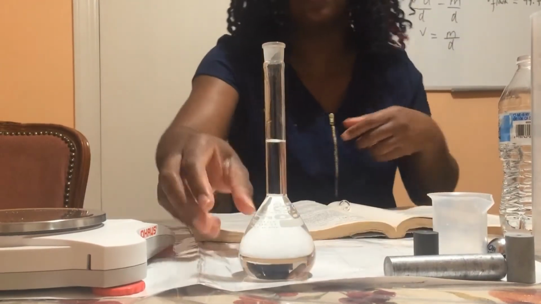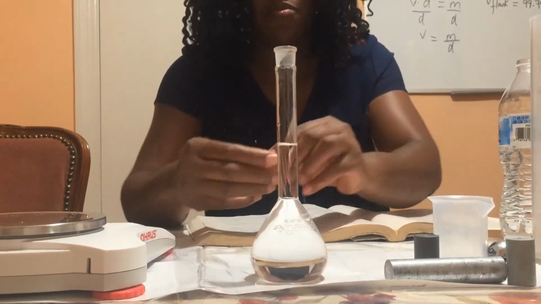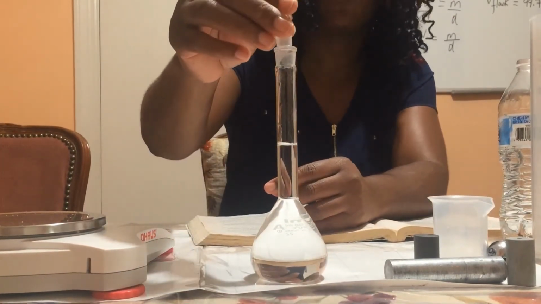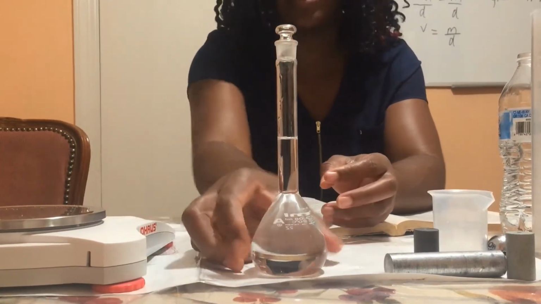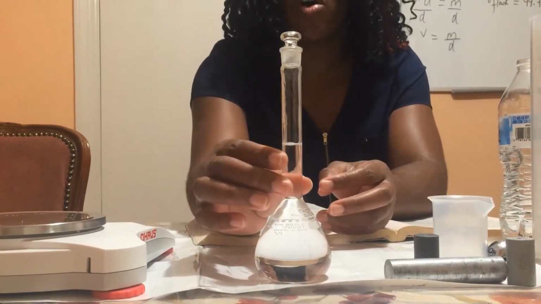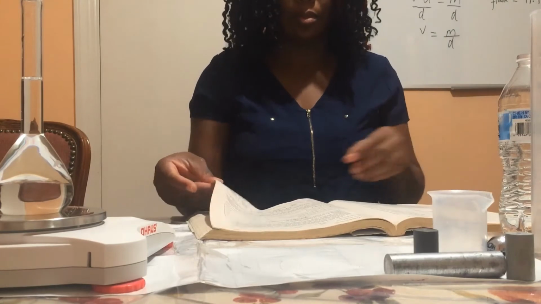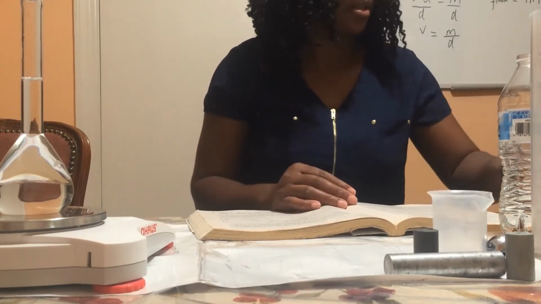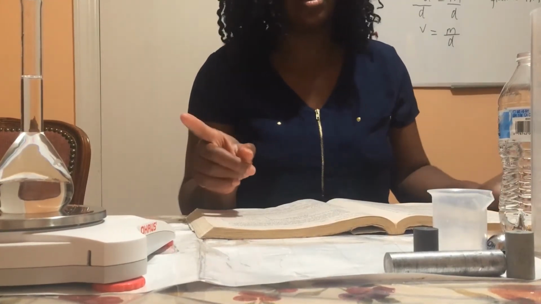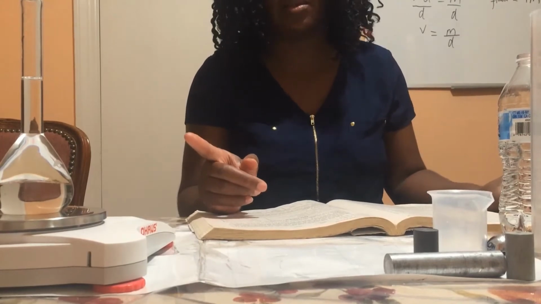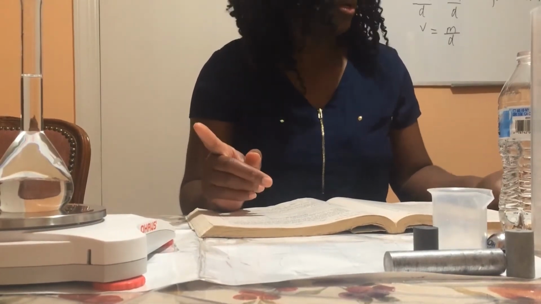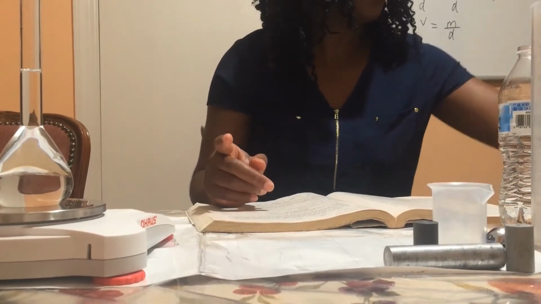Okay, so as you can see, the bottom of the meniscus sits on the line. So I'm going to go ahead and take the mass of the flask, unknown liquid, and stopper.